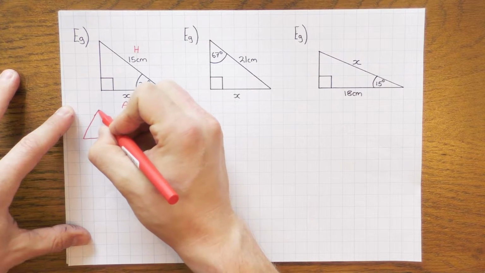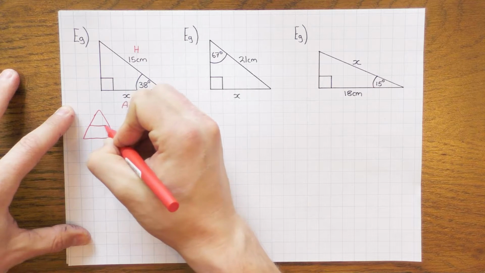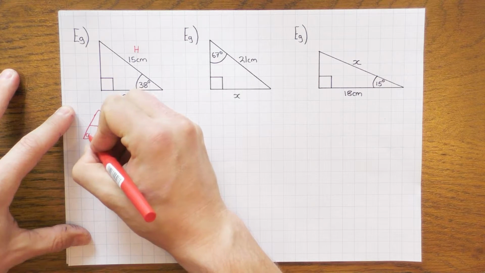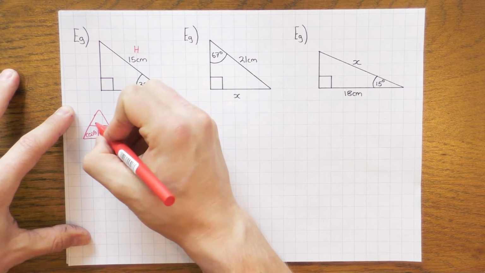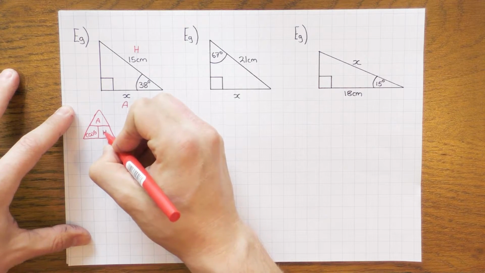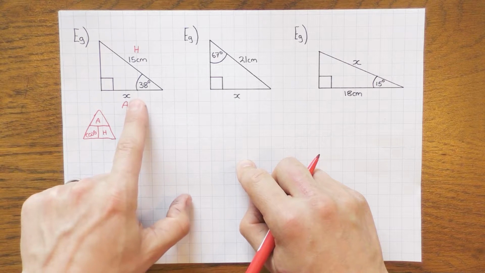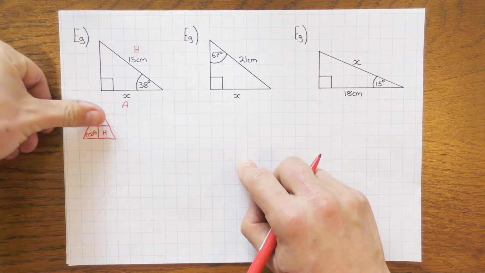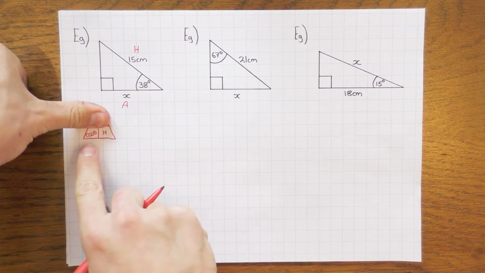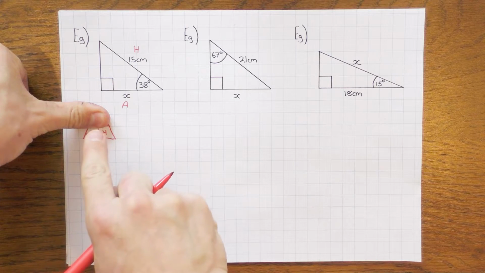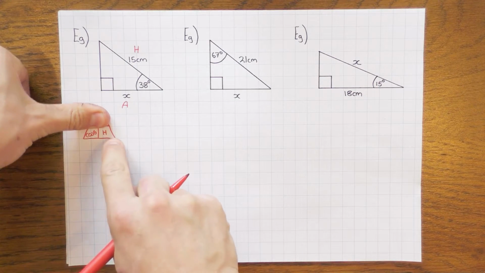Obviously, if you have it next to you, brilliant. But in the exam, you'll probably have to do a quick sketch. So cos theta, adjacent, hypotenuse. How does that help us? Well, if I'm after the adjacent, what I do is I cover up the adjacent, and this tells me I need to do cos theta times the hypotenuse.